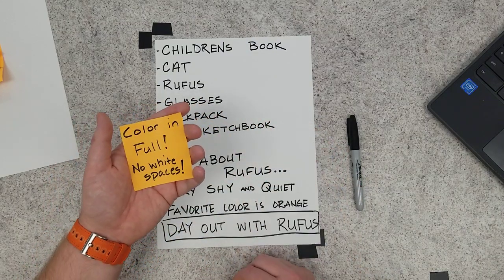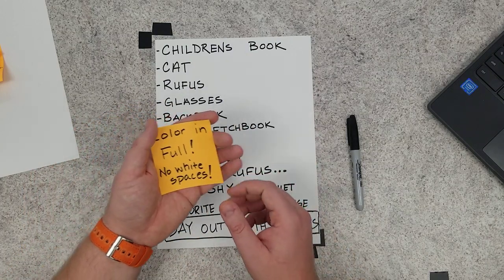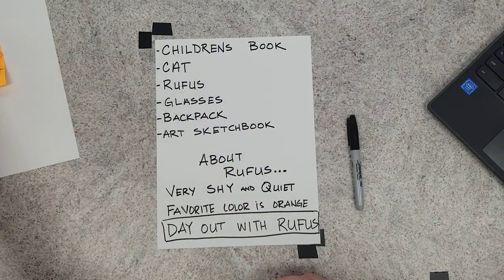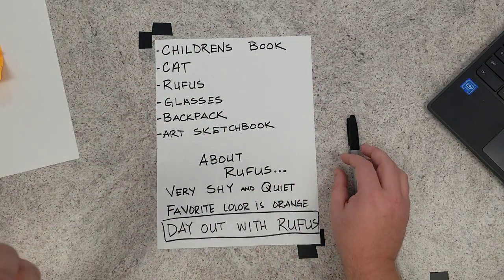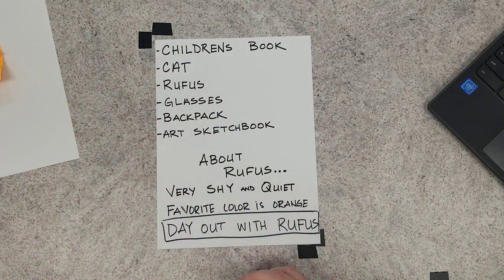Maybe a location where Rufus is, or put some designs around the outside. That would be very helpful as well. It just makes it more pleasing to the eye instead of a plain white background. But I guess if you're not wanting to color the background, I'm not going to hold that against you.